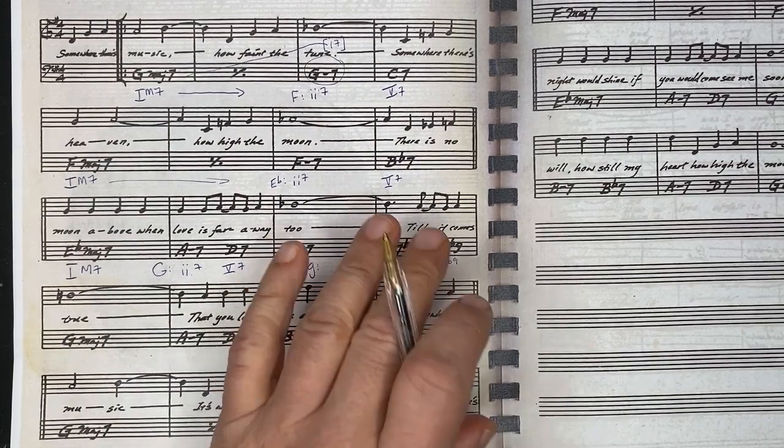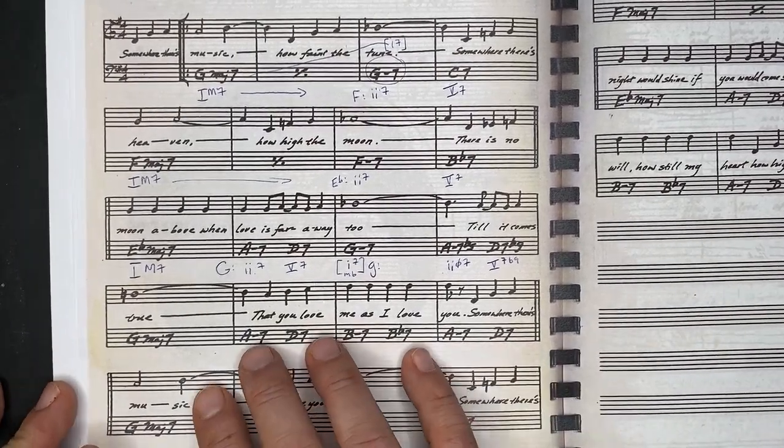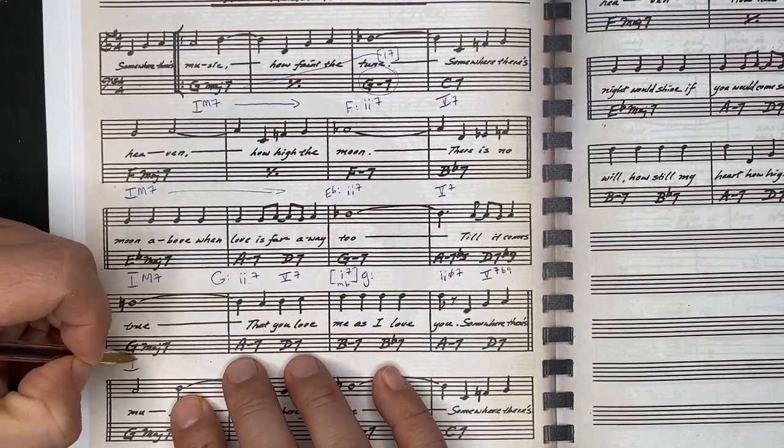Now sometimes they'll do that and then they won't follow through on it, but often they do. Okay. In this case, it's going to go, psych, you thought we were in the key of G minor, but we're really in the key of G major, and this is my 1 major 7.